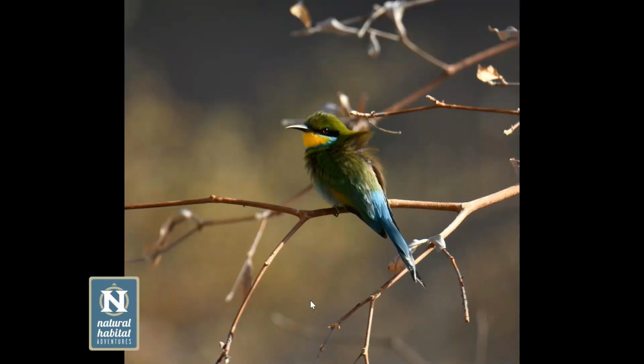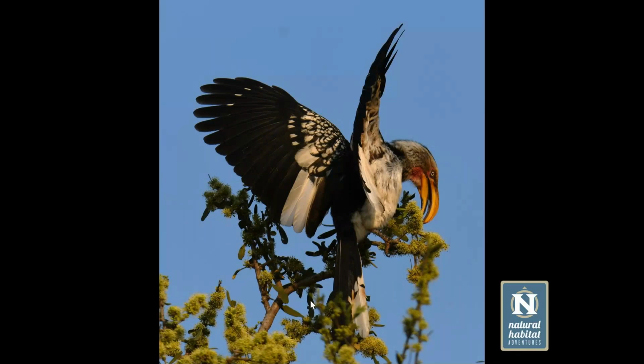Another bee-eater that we see primarily, when we do see it, we see at Marataba. This is the swallow-tailed bee-eater, also really, really pretty. And then this is the comedian of the bush. This was Zazu in The Lion King. We affectionately sometimes call them flying bananas.